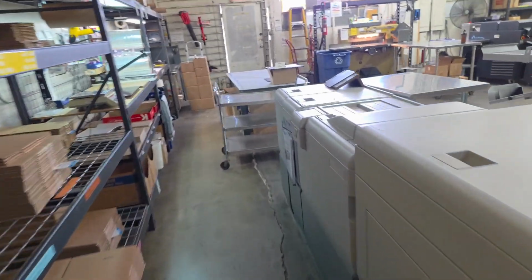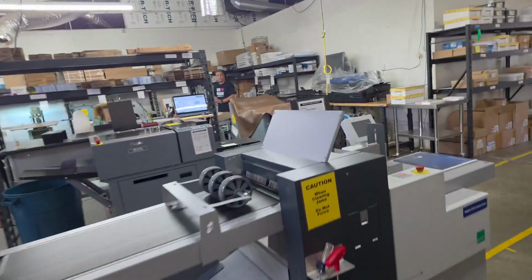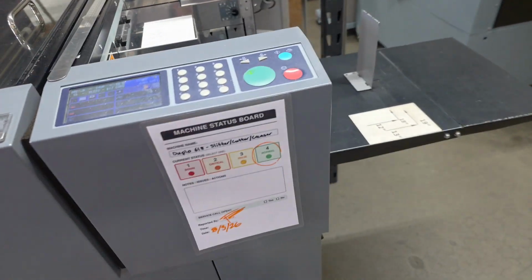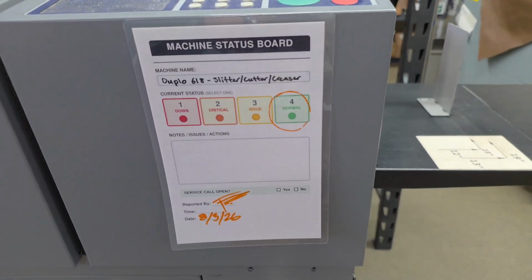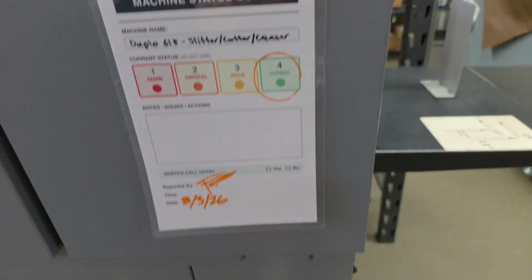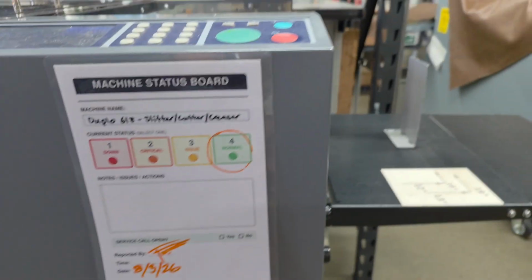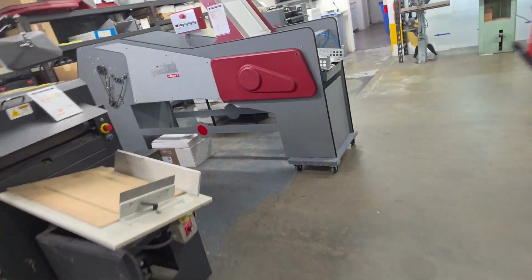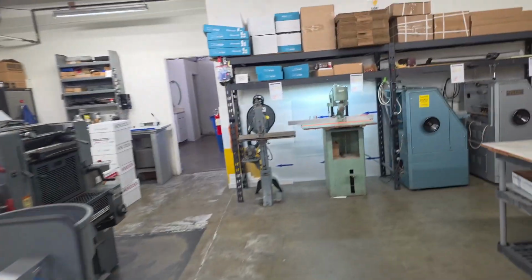For some of the binder machines, it ends up looking a little different, but it's still pretty much the same exact concept. We have one on the multi-graph, and one on the Duplo slitter cutter creaser. These don't really update too much, so they're almost always in good condition. You can see Frank updated this one on the 3rd, and it's a 4. Unless something were to change, then we would update it and note that there's an issue with it.